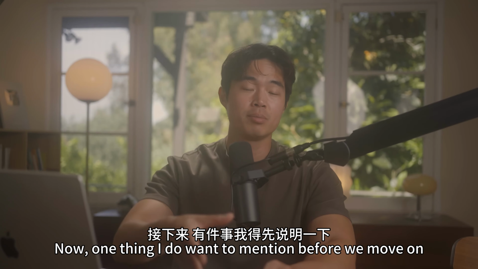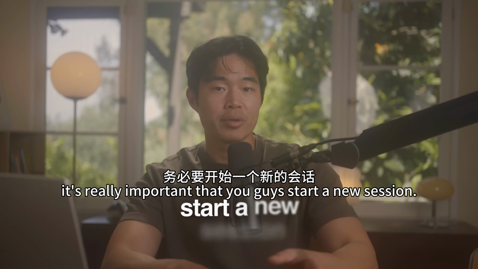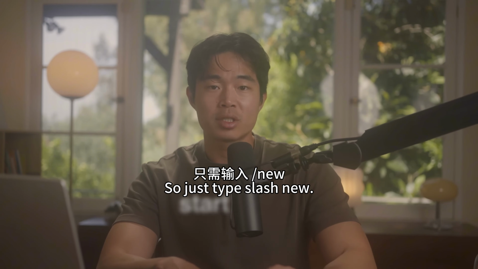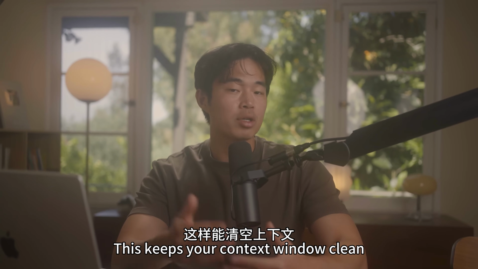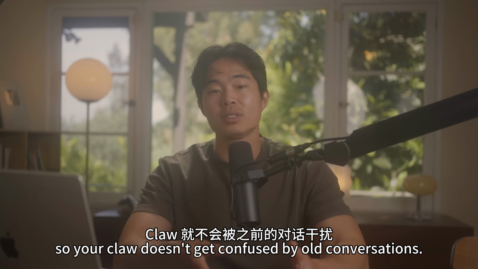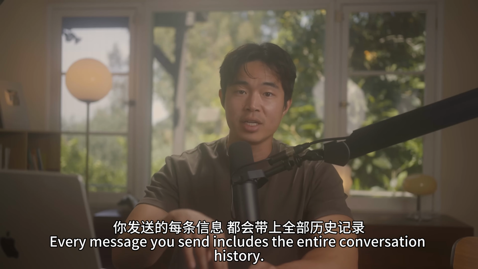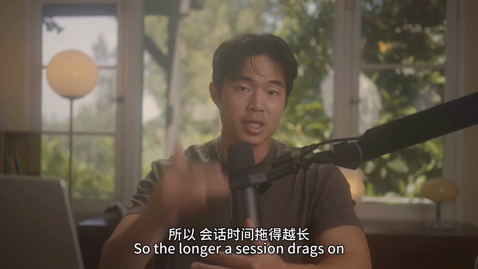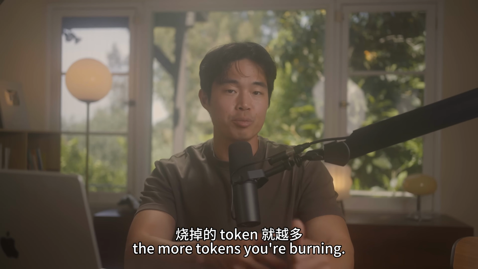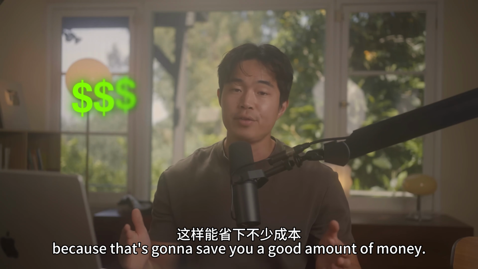Now, one thing I do want to mention before we move on is that whenever you finish a task with your Claw, it's really important that you start a new session. So just type /new. This keeps your context window clean so your Claw doesn't get confused by old conversations, and it saves you tokens as well. Every message you send includes the entire conversation history, so the longer a session drags on, the more tokens you're burning. That's why I encourage people to do fresh sessions often, because that's going to save you a good amount of money.